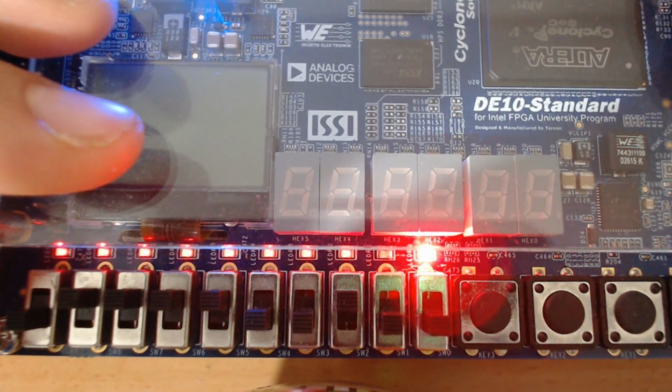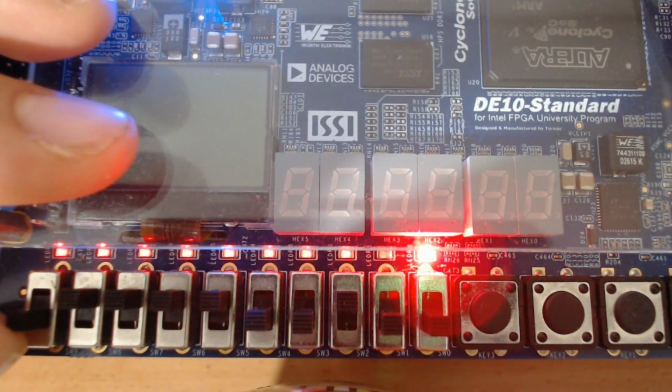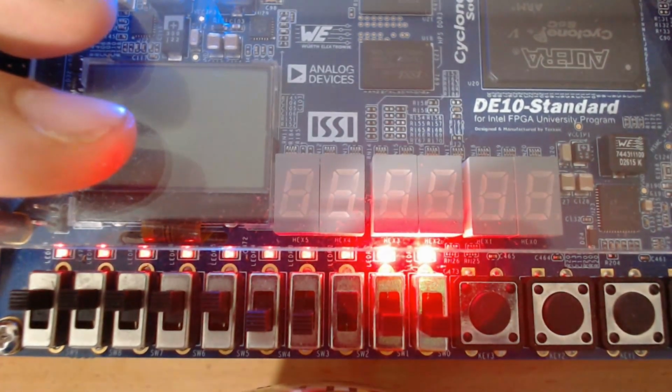We got 10 on the LEDs, the second input. Now let's try to get the last input. Here we got 11 on the output, which means our multiplexer is working on the FPGA.